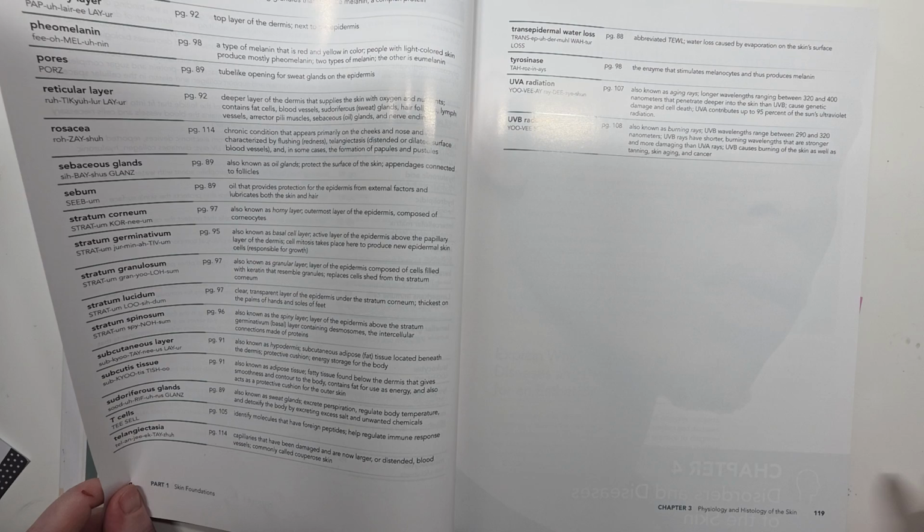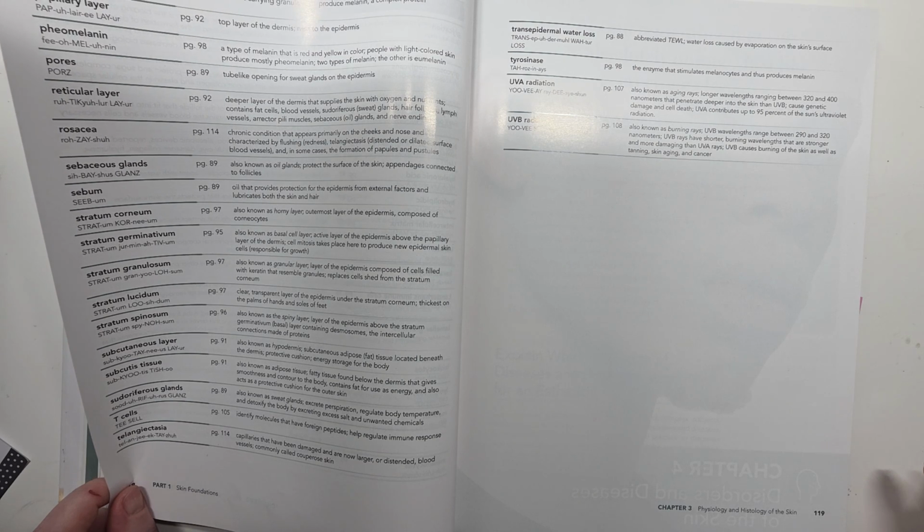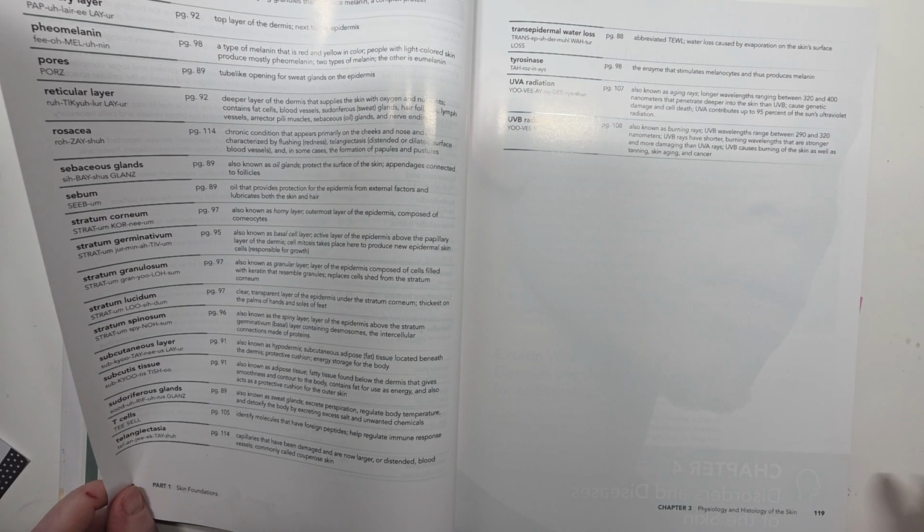Stratum granulosum, also known as granular layer, layer of the epidermis composed of cells filled with keratin that resemble granules, replaces cells shed from the stratum corneum. Stratum lucidum, clear transparent layer of the epidermis under the stratum corneum, thickest on the palms of the hands and soles of the feet.